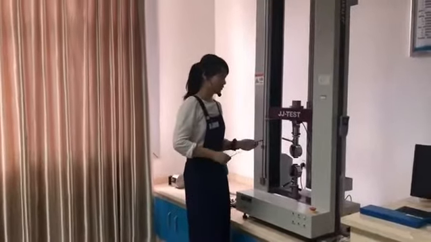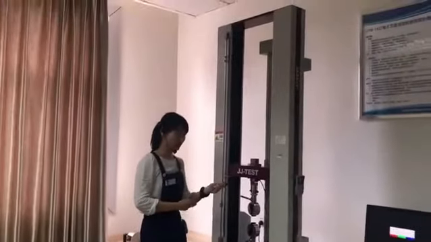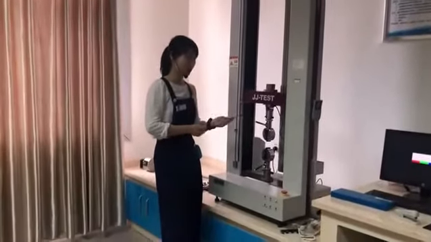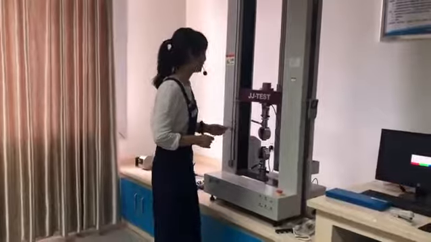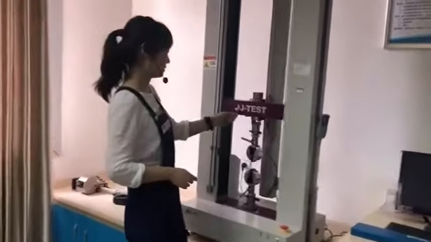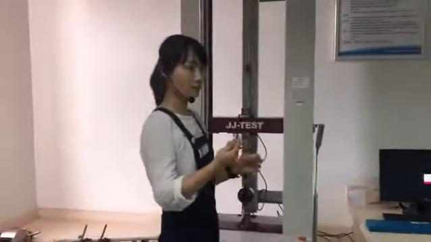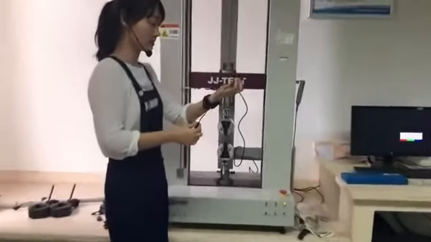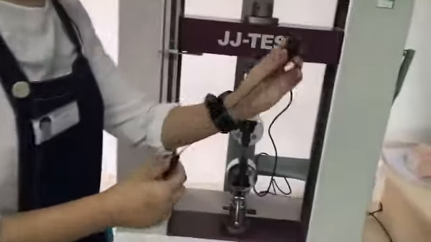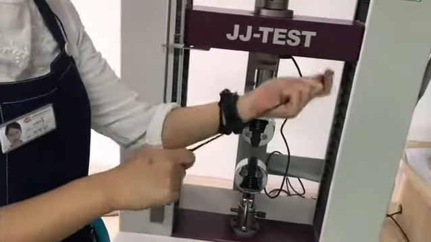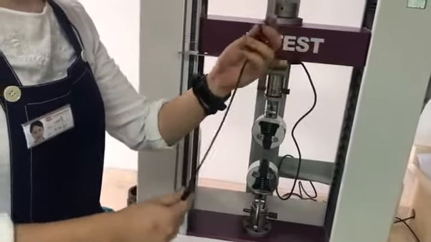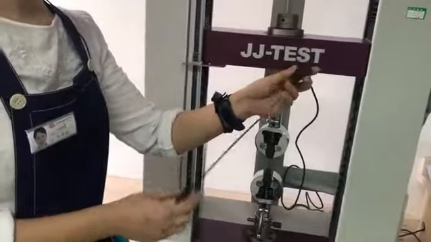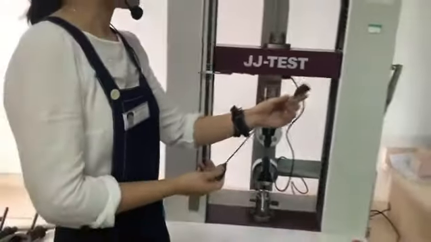And this one is for the extension. Now here we can see a sample, just like this, and we will test its extension at break, longitudinal extension at break.